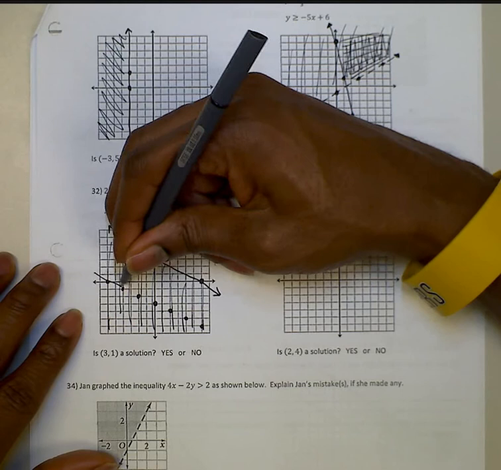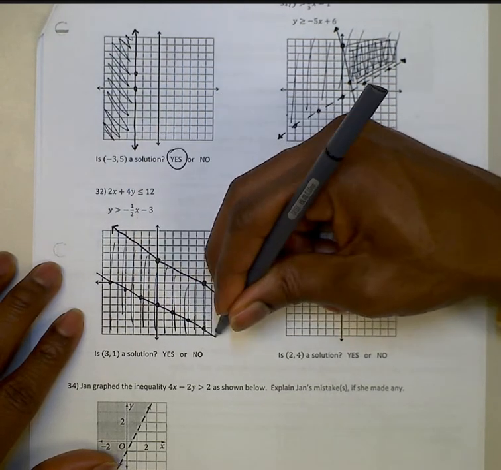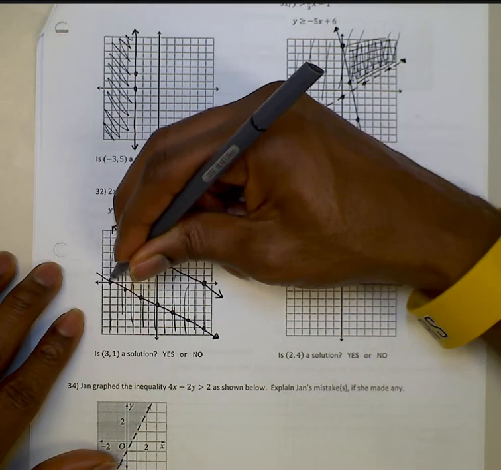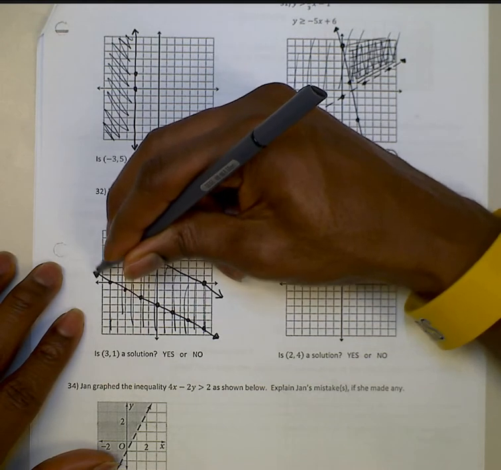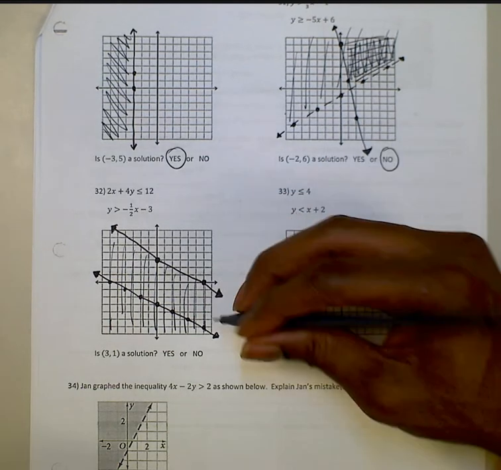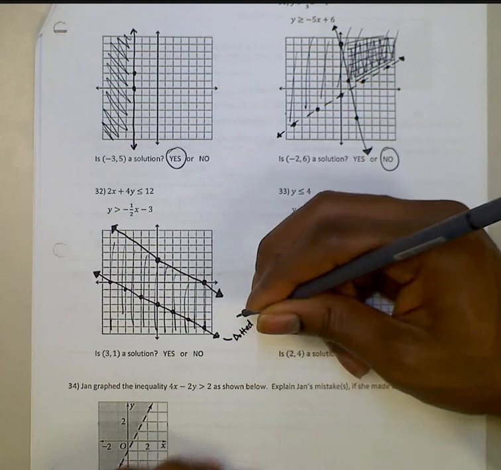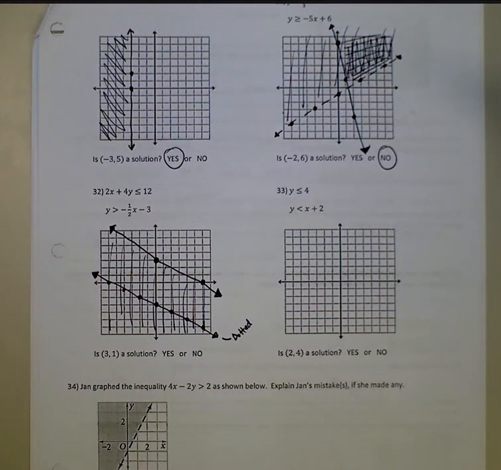Line going through. Oh man, and it's supposed to be dotted. I messed up. If you mess up on a test, remember you can't erase it. Sometimes you won't be able to tell. So I'm just going to make sure that I label that this is a dotted line. It's dotted because it's greater than, but it's not or equal to.